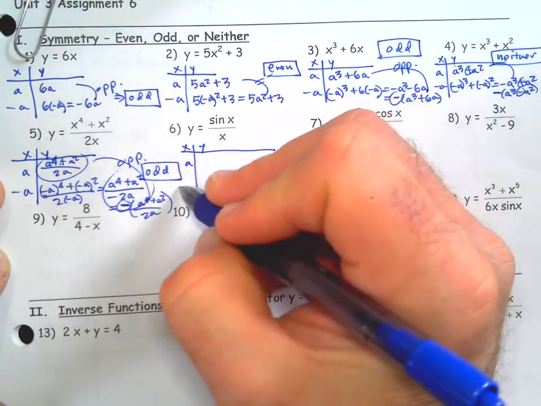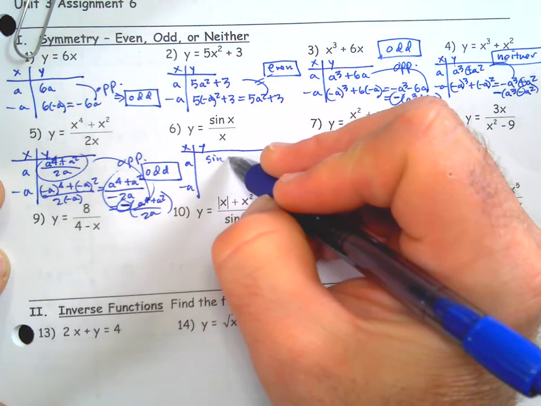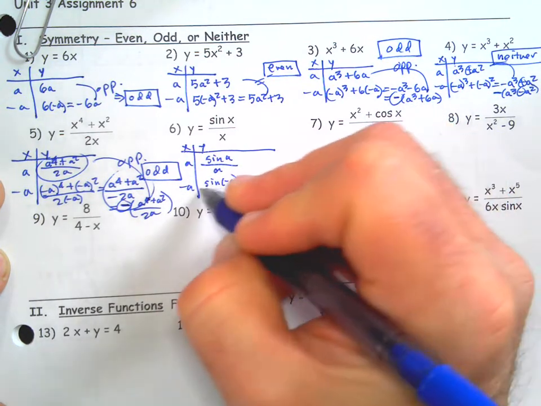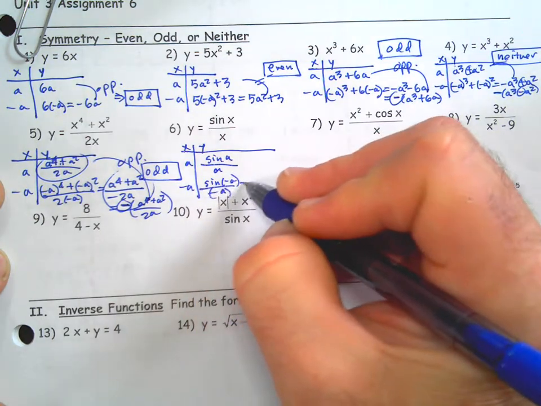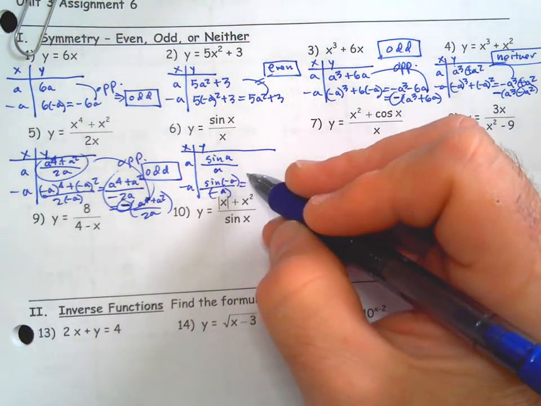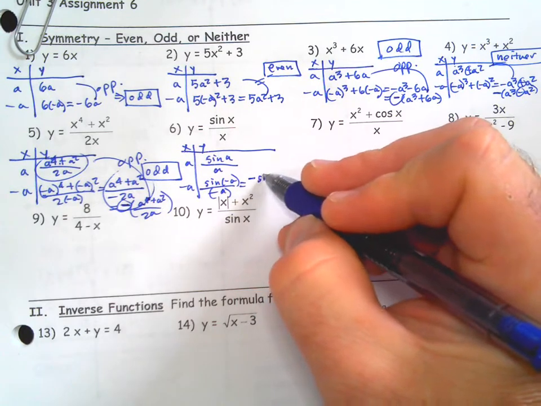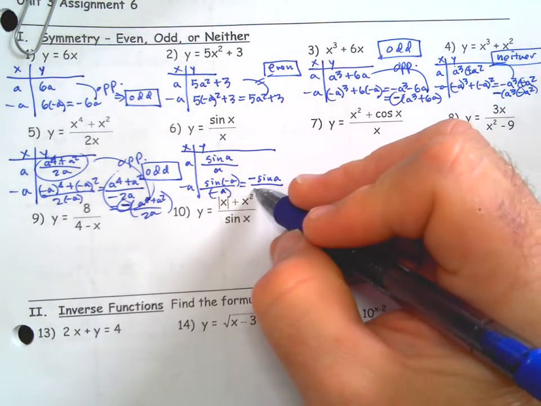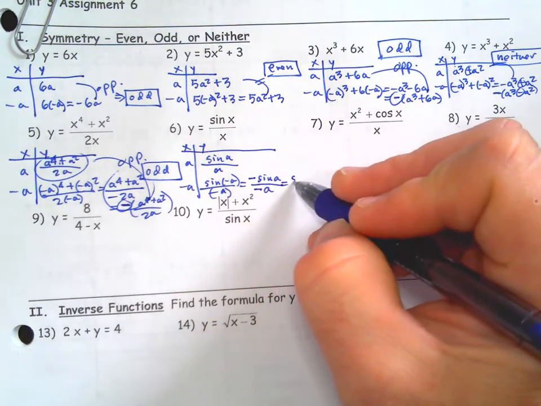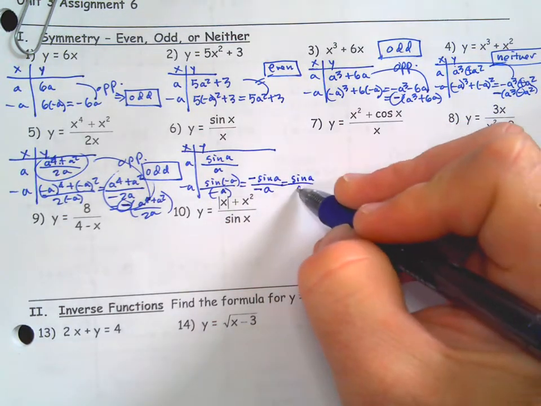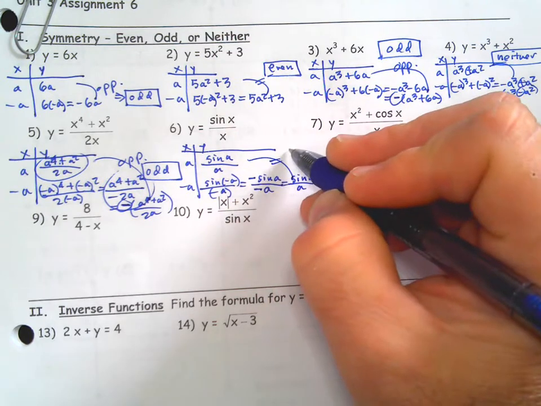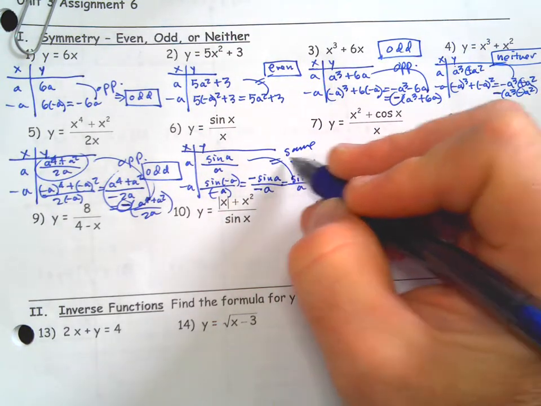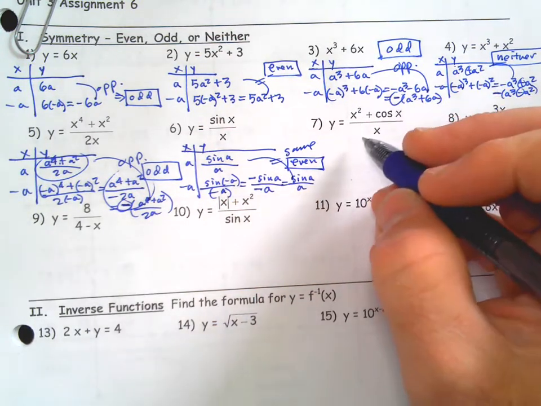x, y, a, negative a: sine a over a, sine negative a over negative a. Now we are going to use some trig identities here. Sine of negative a is negative sine a because it's an odd function. And then you have a negative down here, and so it ends up becoming positive sine a over a, which means that these are equal. They're the same. And so it's an even function, even symmetry.